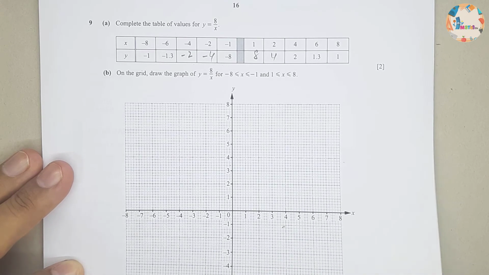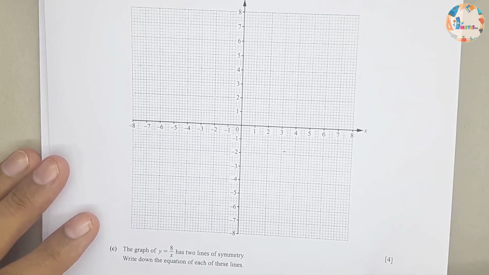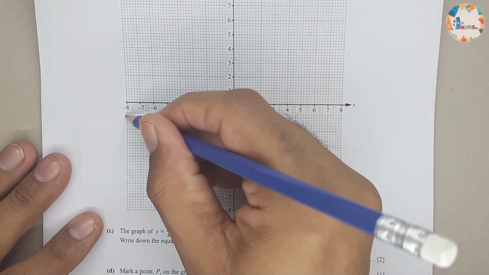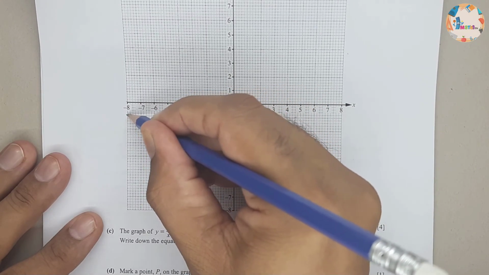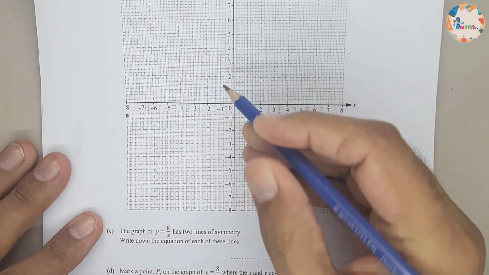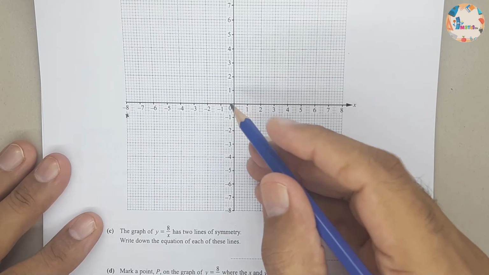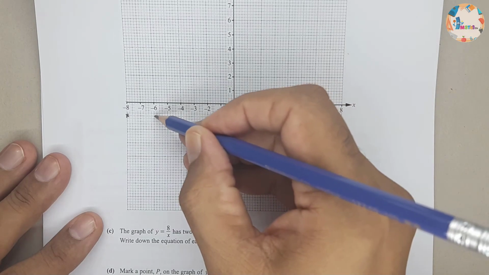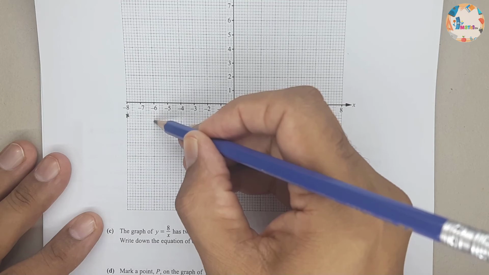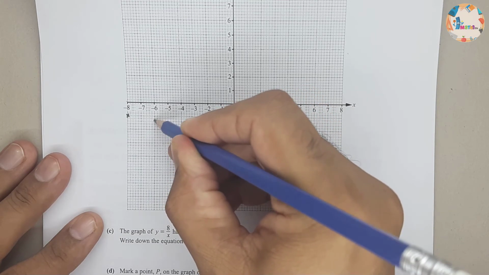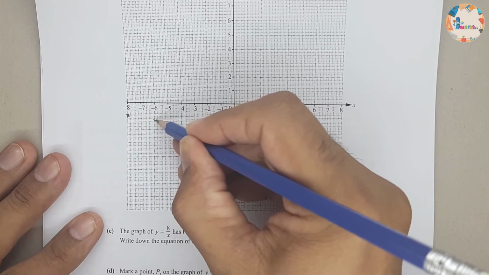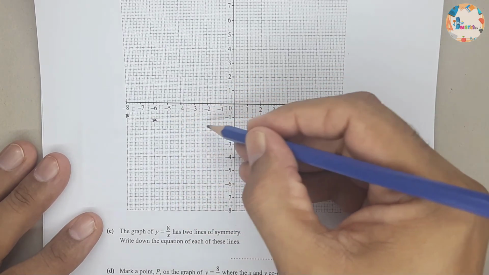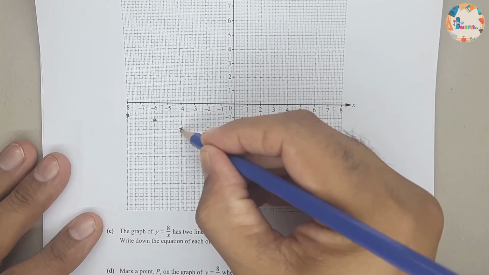Now we have to draw these points on the grid provided. First of all, we will be moving this page. First is minus 8 and minus 1. So minus 8 and minus 1 will be this point, which we can mark. Then the second point is minus 6 and minus 1.3. So minus 6 and minus 1.3 will be this point, we can mark over here. Then minus 4 and minus 2. Minus 2 will be this one.